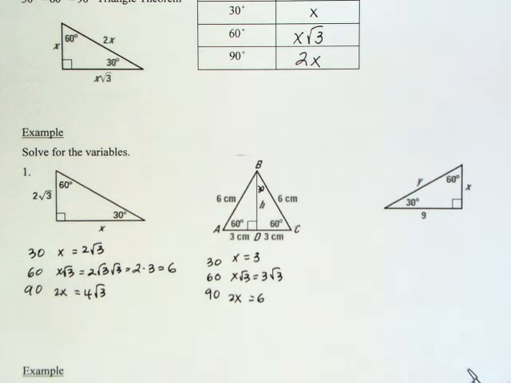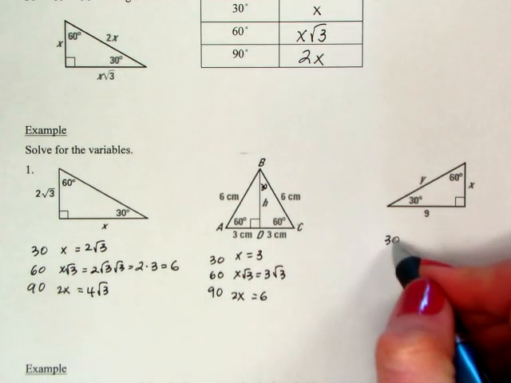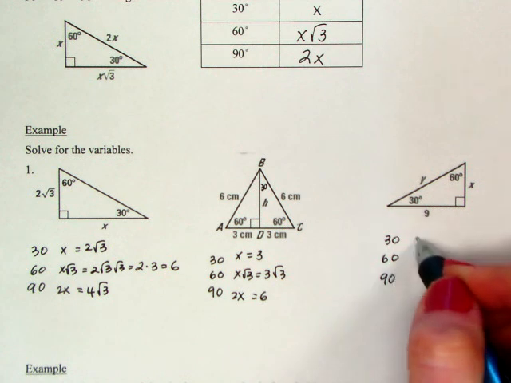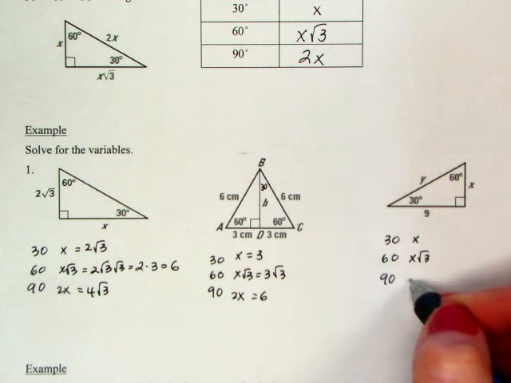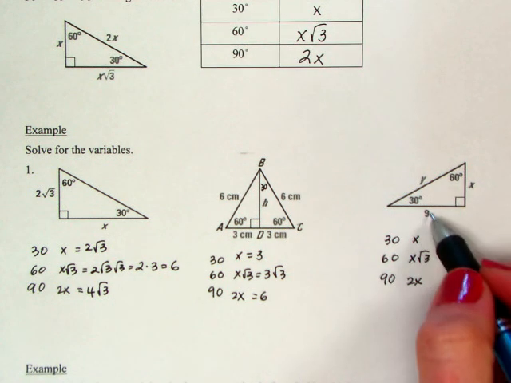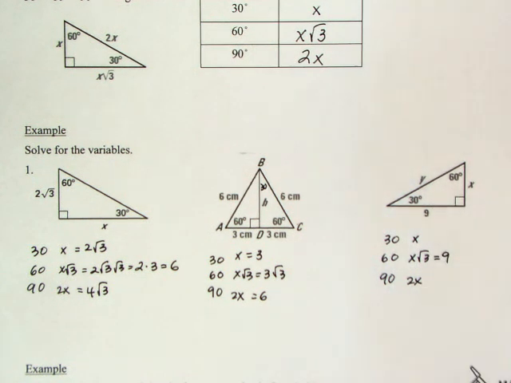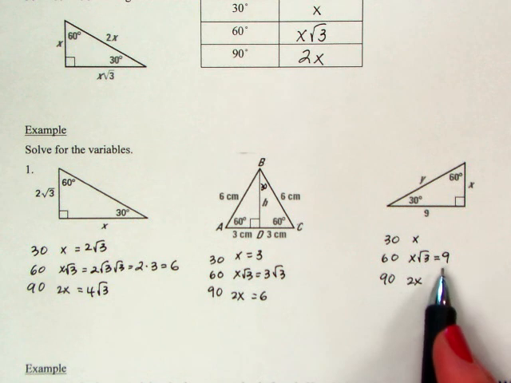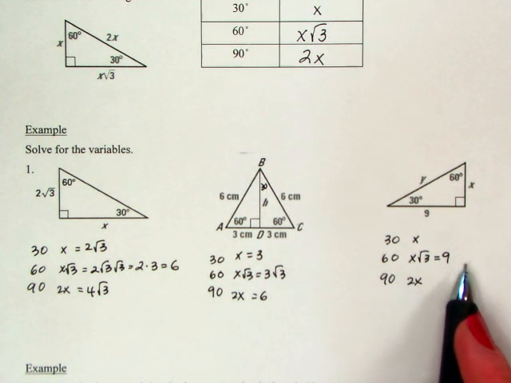Next triangle, another 30, 60, 90. And setting up our table, we've got x, x square roots of 3, 2x. Look for the one number you have, that's the 9, and it's across from the 60. So it has to go right here. Now that's one of the more difficult ones to do when you don't get it with a square root of 3 on it. This is a little trickier to do.